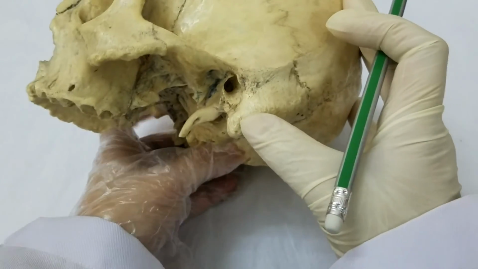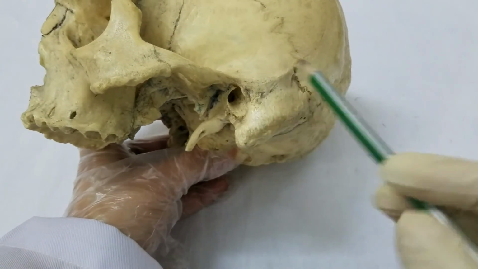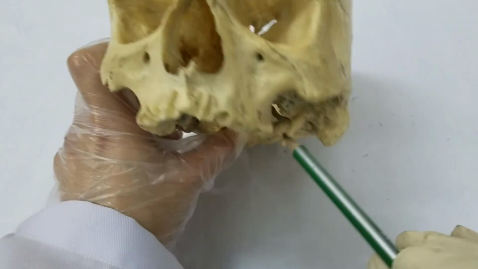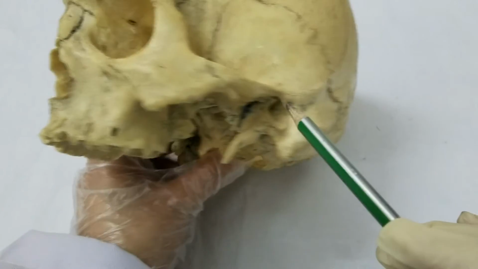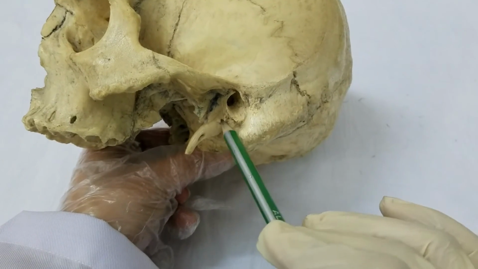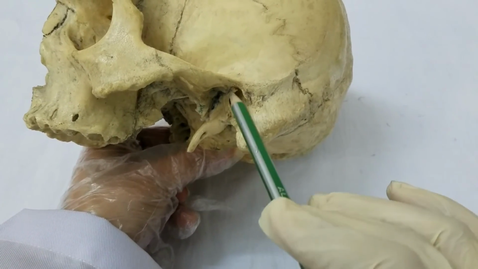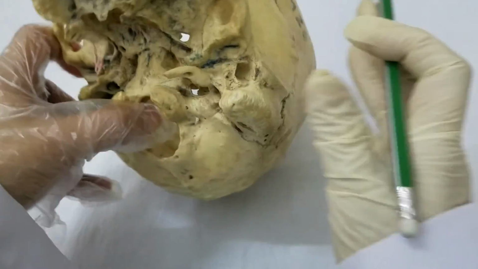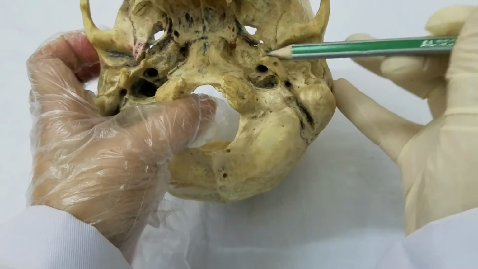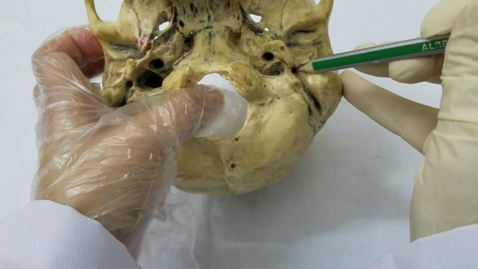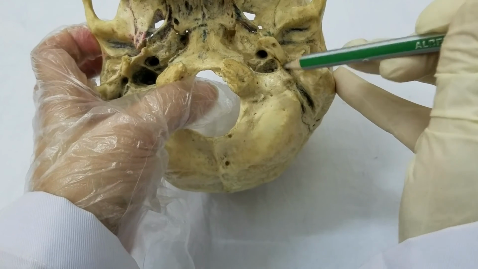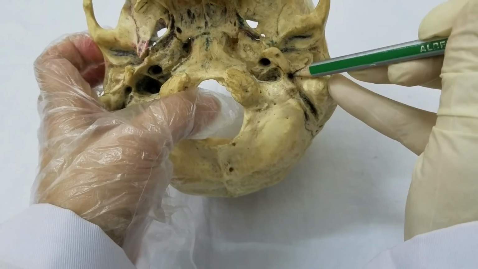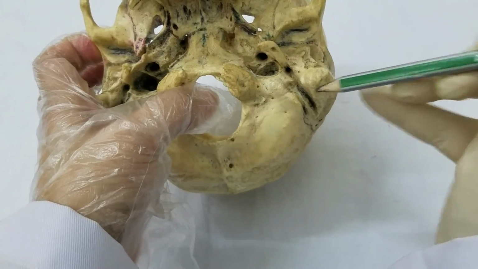This styloid process, when viewed from the lateral side, is directed downwards, forwards, and medially. It is bound anteriorly by the tympanic plate of the temporal bone. This styloid process on its posterior margin, posterolaterally, has a foramen which is called the stylomastoid foramen. The stylomastoid foramen is present between the styloid process and the mastoid process.